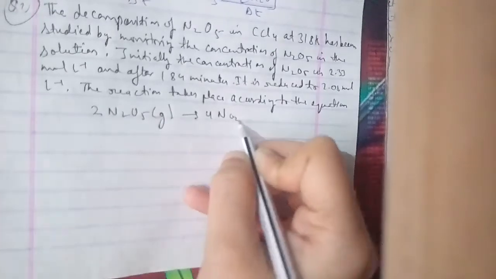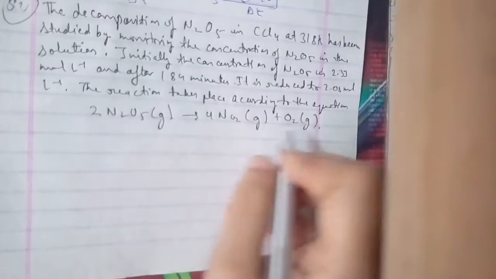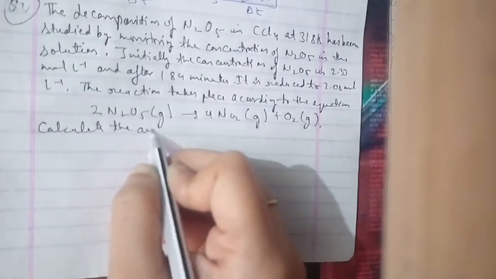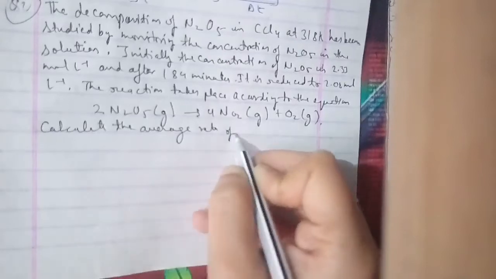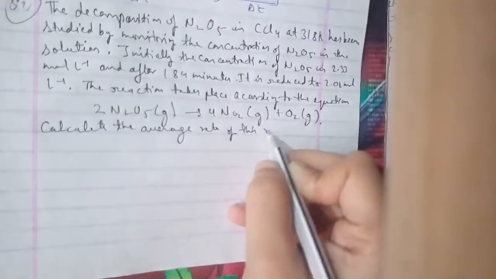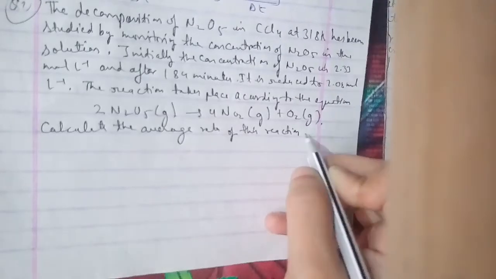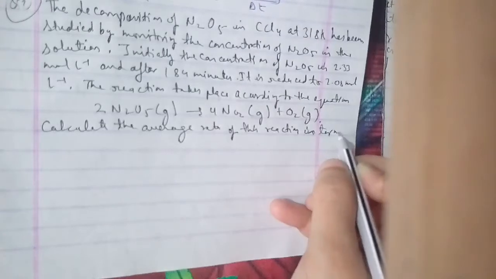So we have to calculate the average rate of this reaction in terms of hour, minute, second.